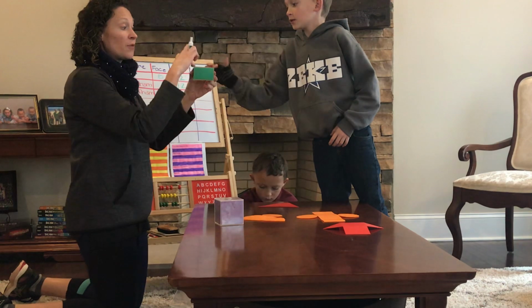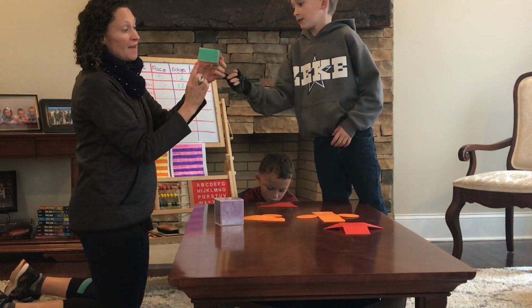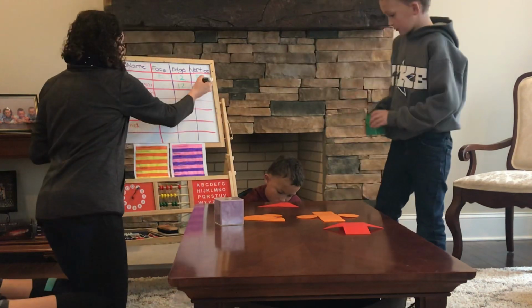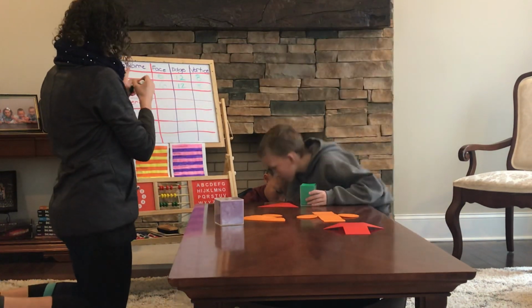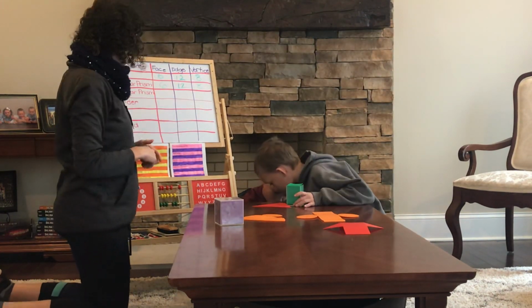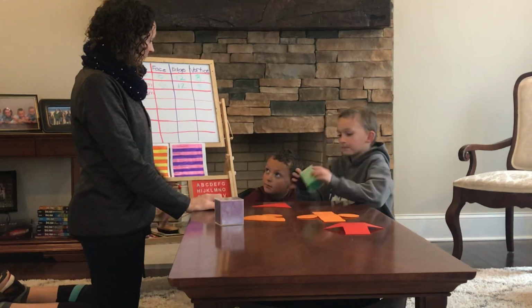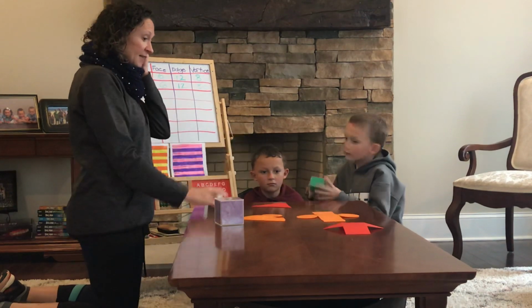1, 2, 3, 4, 5, 6, 7, 8. And it has 8 vertices. So, now wait a minute, if the cube and the rectangular prism are the same, then Ian, does that mean the triangular prism is going to be the same? Maybe. Okay, well let's find it and see.